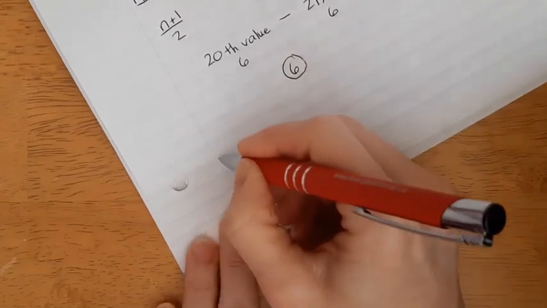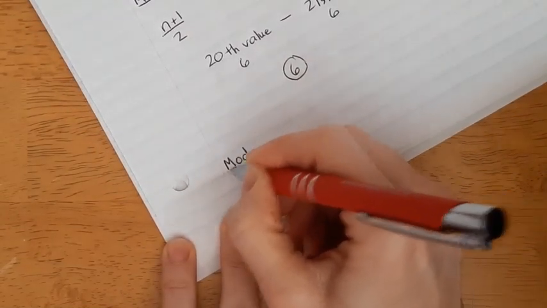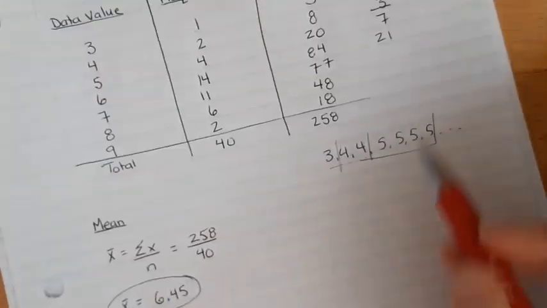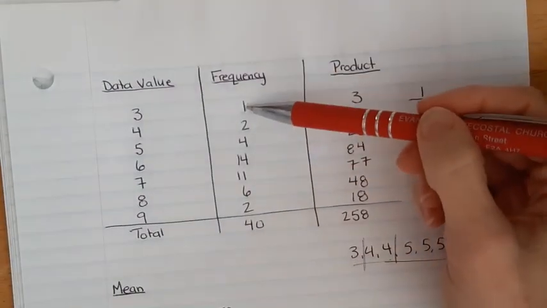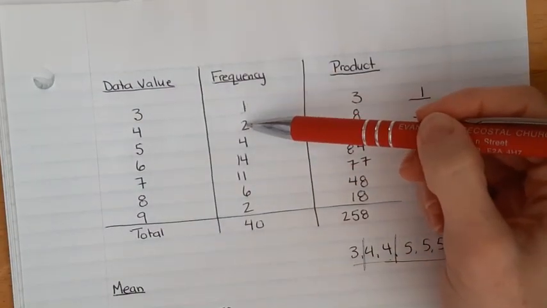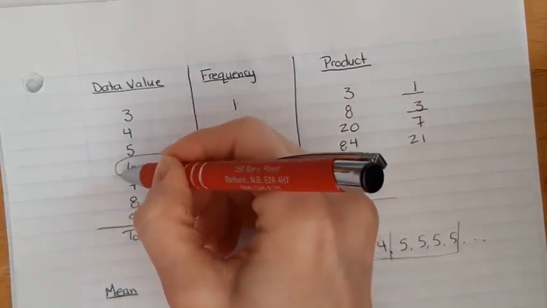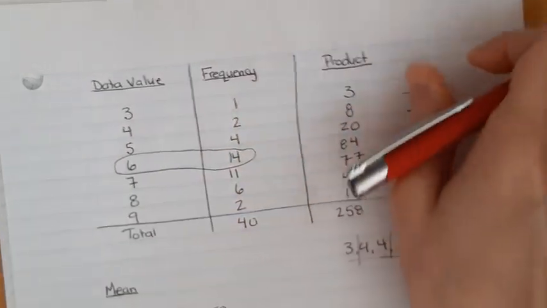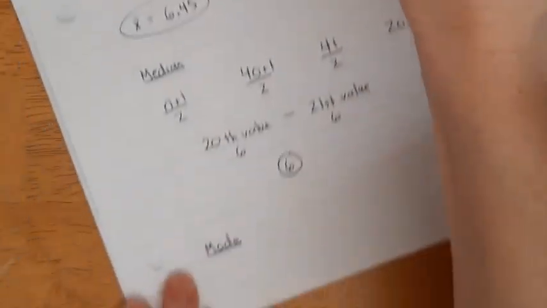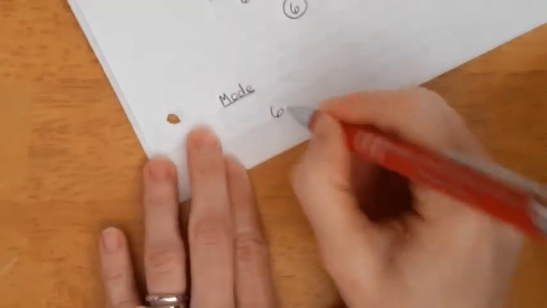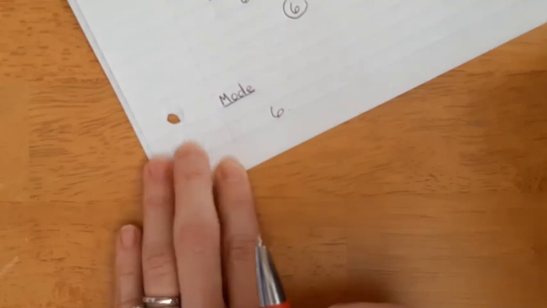And last but not least is the mode. So which one of those numbers is there the most? If I go back up here to my frequencies, that's there 1 time, 2 times, 4 times, 14 times. So this number appears more than any other number. So the mode here is going to be 6. All right, that about does it.